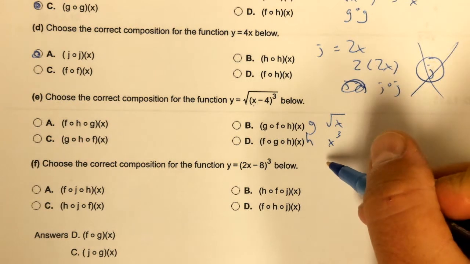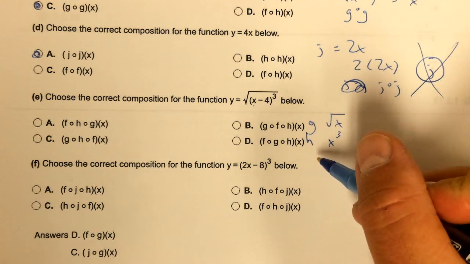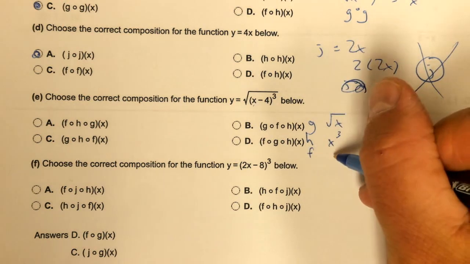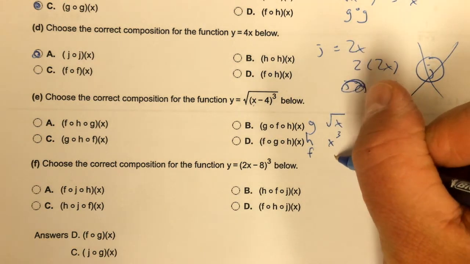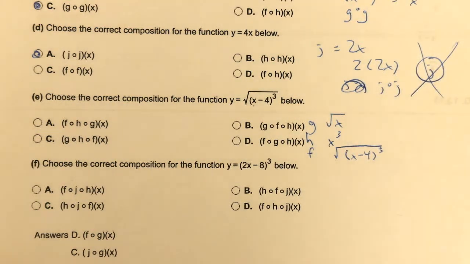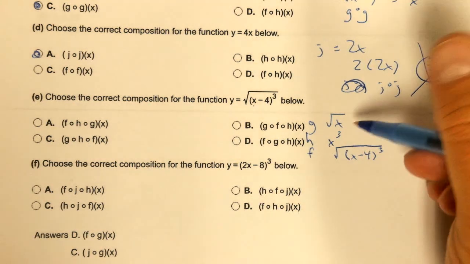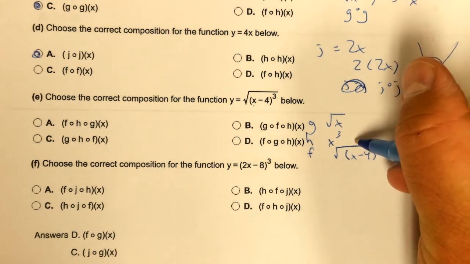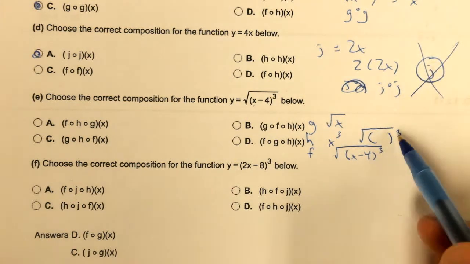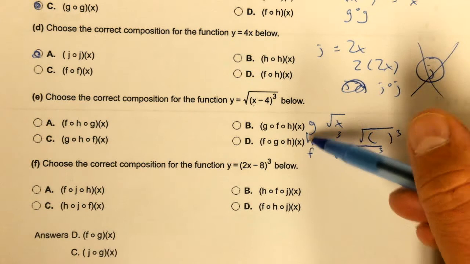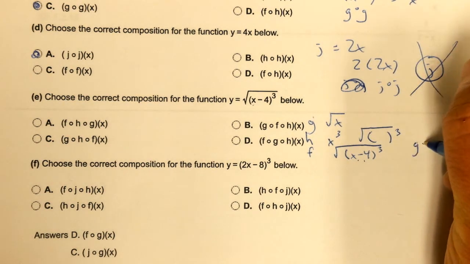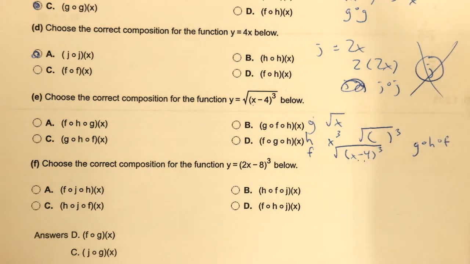And then you have to do, let's see, minus 4 part, which is f. So this would be the square root of x minus 4 to the 3rd. Because basically what you're doing is you're saying square root of x, then you're saying square root of something to the 3rd power, and then putting f in last. So it's like this, which is g circle h circle f.